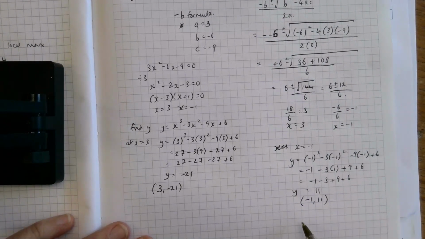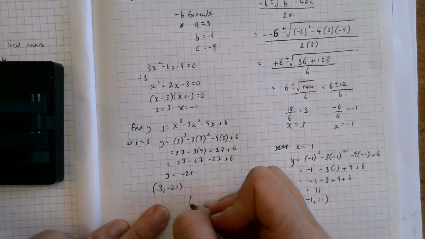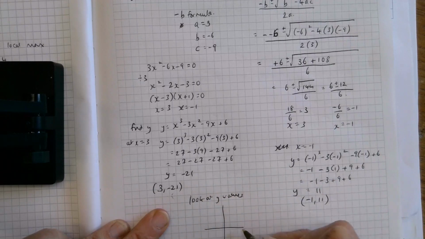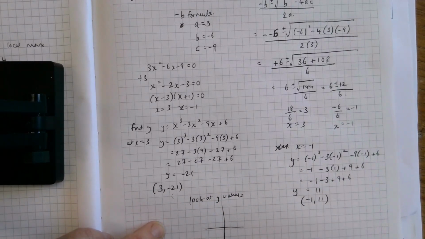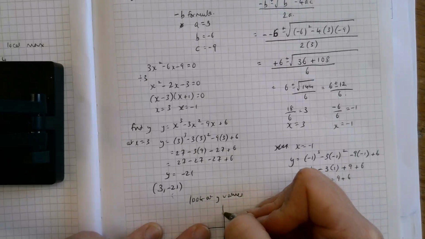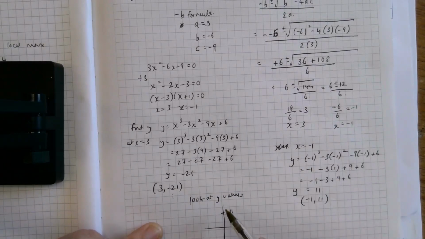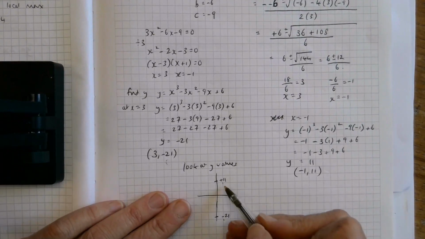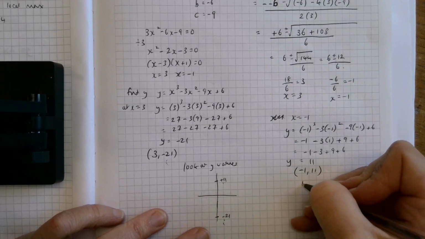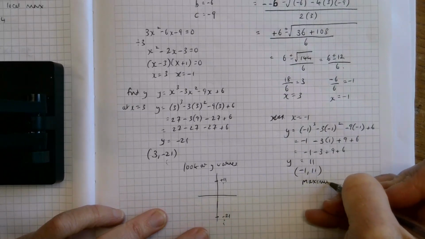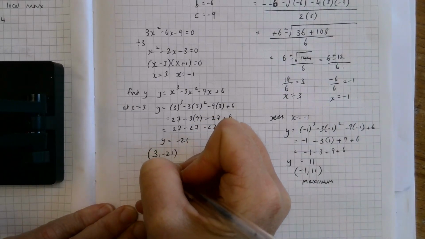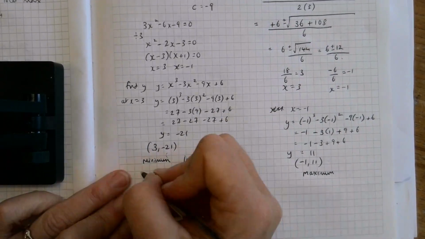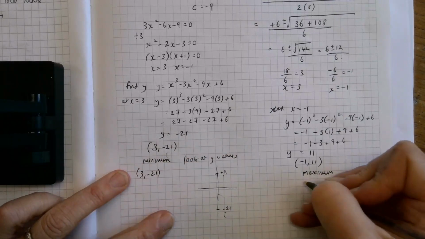So if we look at the y values and imagine them on our graph, minus 21 is going to be way down here, and plus 11 is going to be up here. So this must be the max, and this must be the min, because this is higher up than this one. So this must be the maximum, and this must be the minimum. So the minimum is at 3, minus 21, and the maximum is at minus 1, 11.